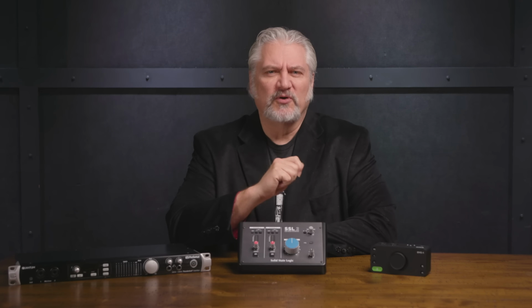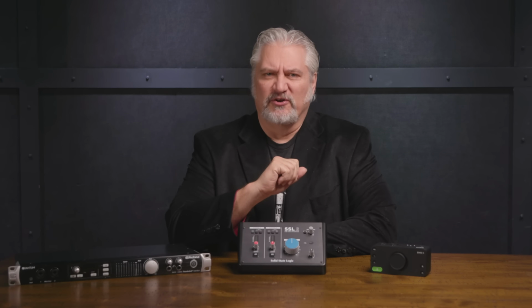If you're just getting started in recording, podcasting, streaming, or content creation, figuring out all the jargon and sorting through all the gear can be a real challenge. Let's take a look at one of the critical components in any audio chain, break down what it does, and look at some of the essential features. We're talking about an audio interface.